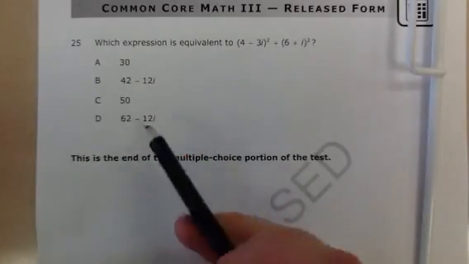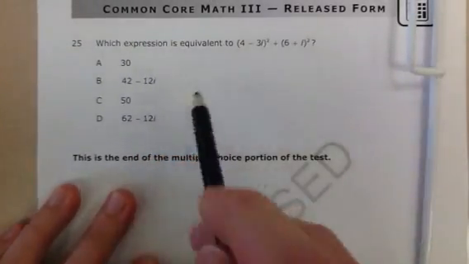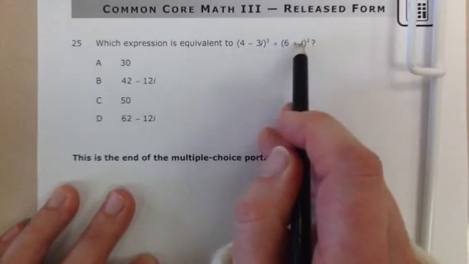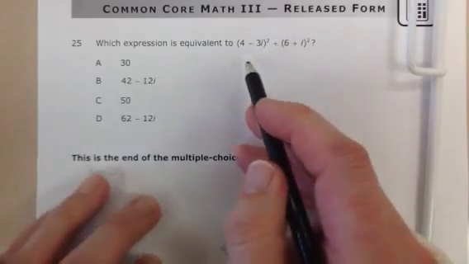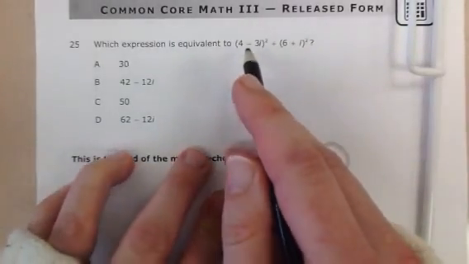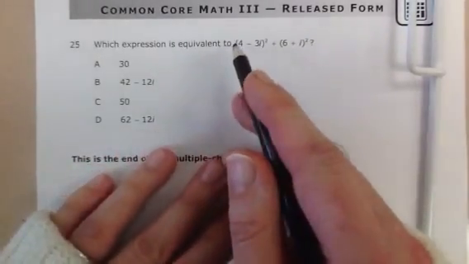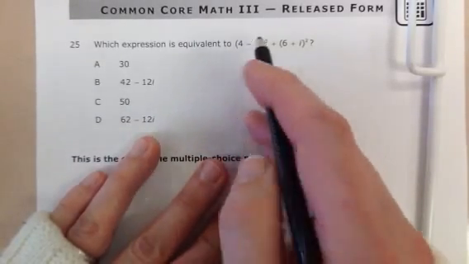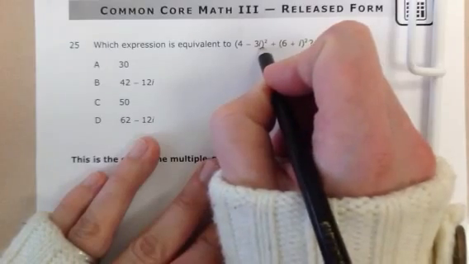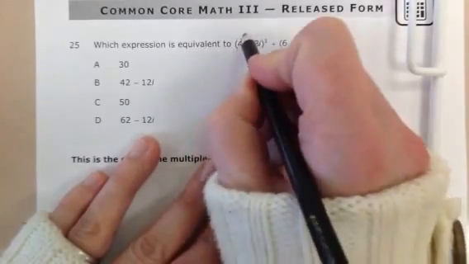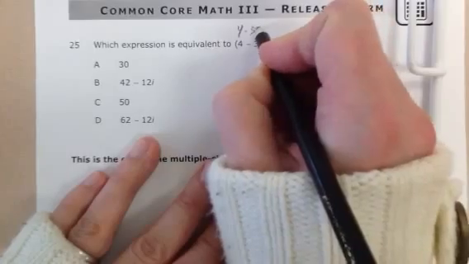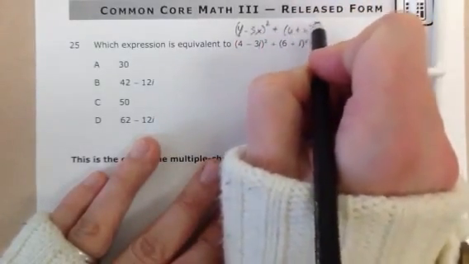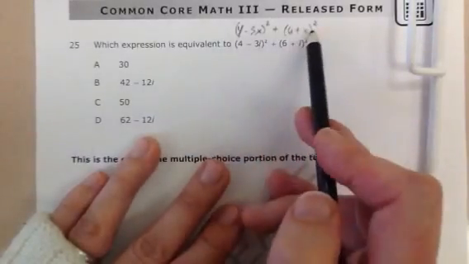Okay, problem number 25 says which expression is equivalent to the quantity of 4 minus 3i squared plus the quantity of 6 plus i squared. So there's a couple of things to remember here, but the main thing is actually just treat the i like an x for now. i is a number, and we can just work this out. You know how to do (4 minus 3x) squared plus (6 plus x) squared. That's a problem that we've practiced doing.